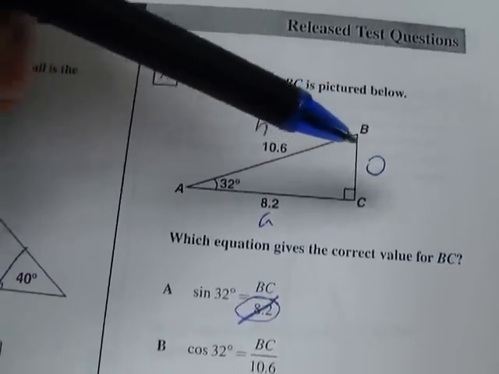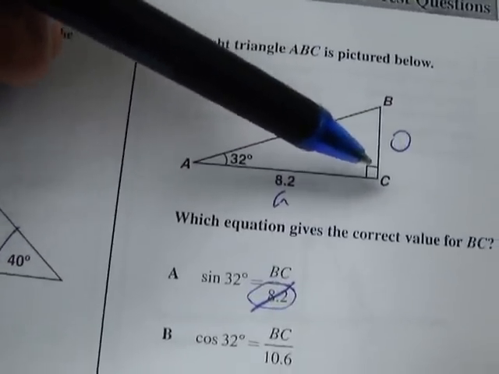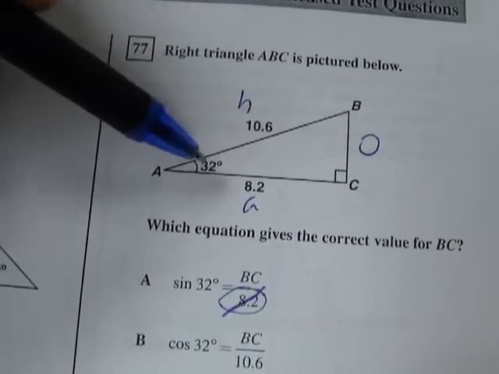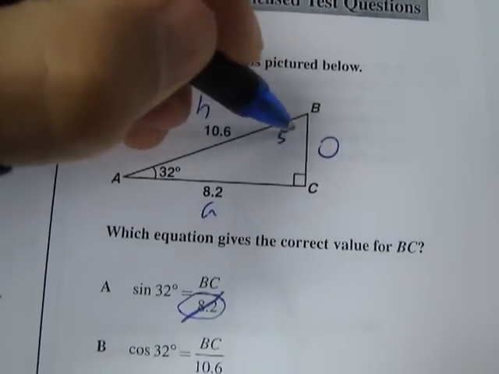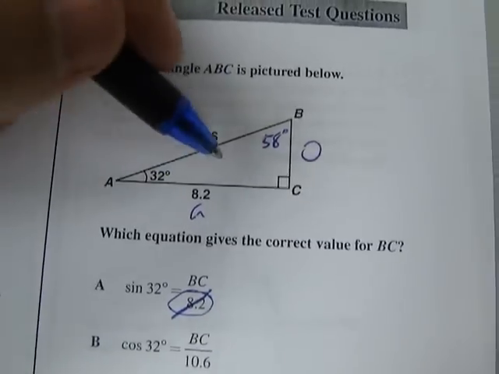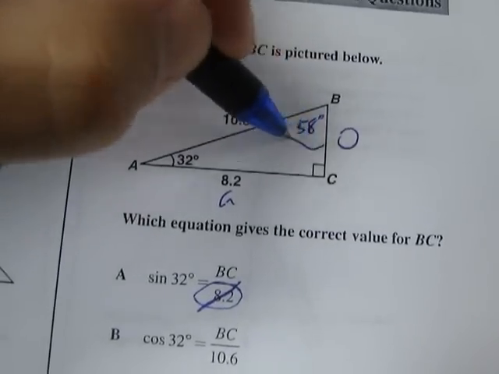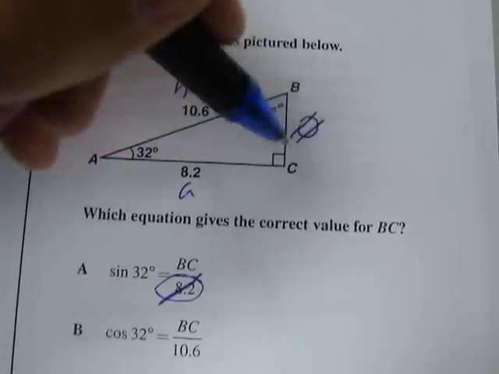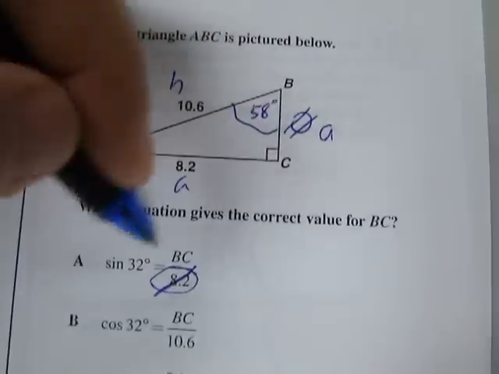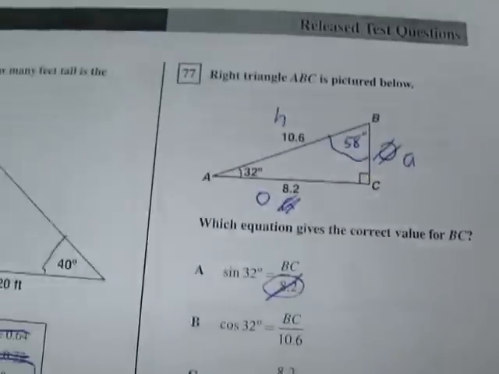So now it's a moment where we have to get a little creative. This is 90, this is 32, so by the triangle sum theorem we know that this one's going to be 58. Now the thing about this is that it changes our angle of record. Now this one is our angle of record, so this is no longer opposite, this is now adjacent, and this one is opposite.